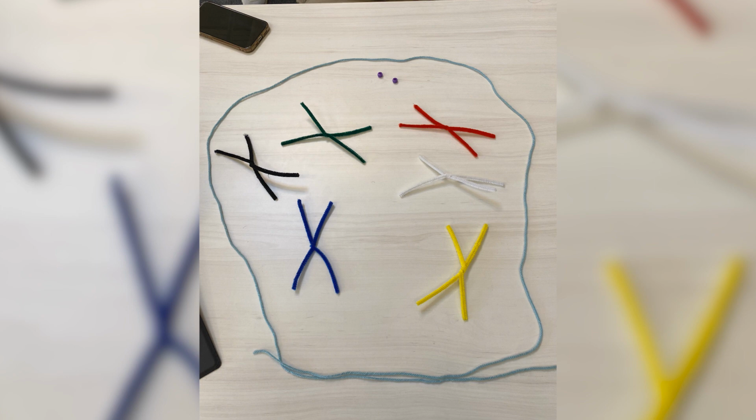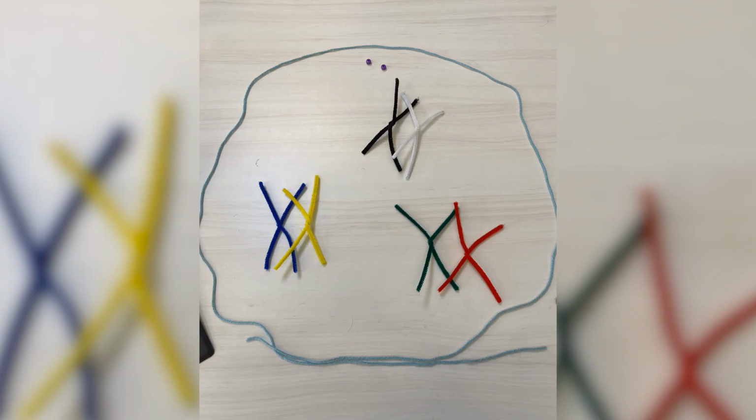In prophase 1, the exchange of DNA between paired chromosomes via the process called homologous recombination occurs, and the crossover at chiasmata between the non-sister chromatids. Thus, this stage is important to create genetic variation.